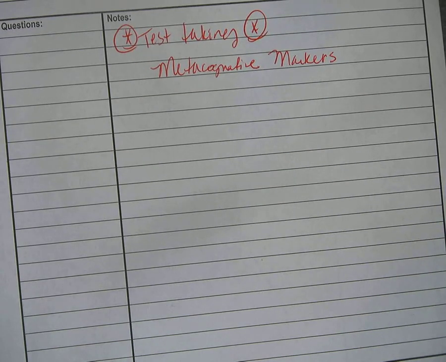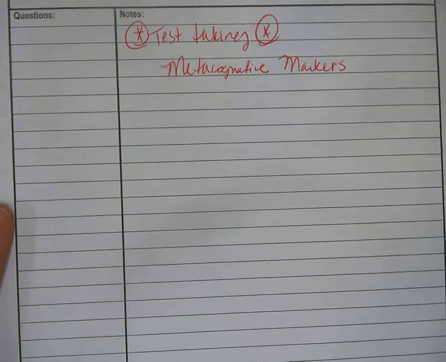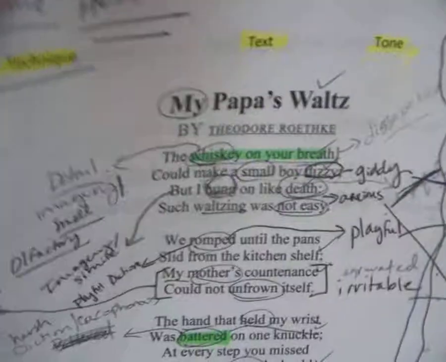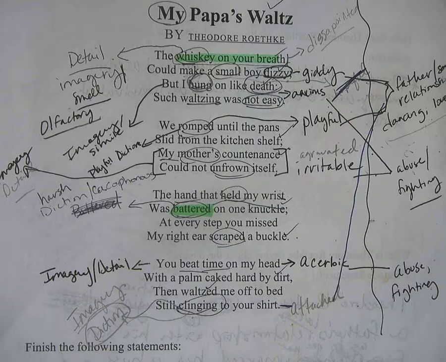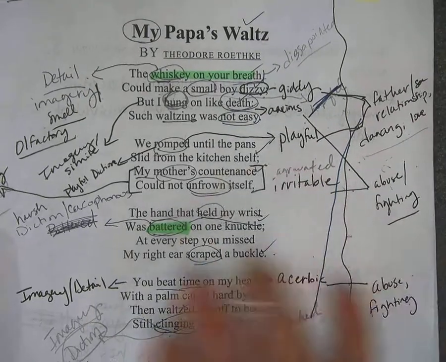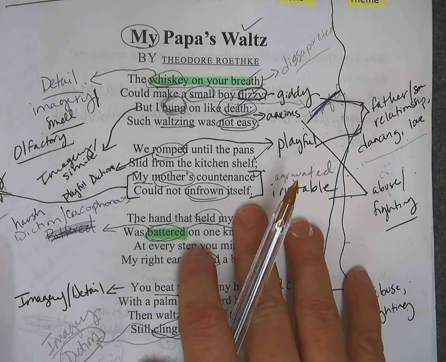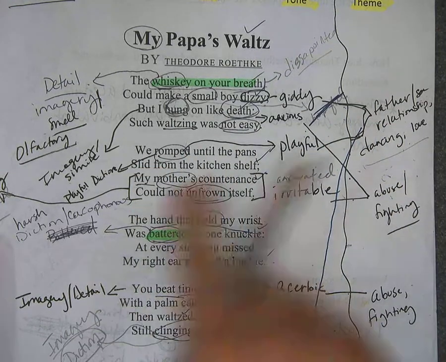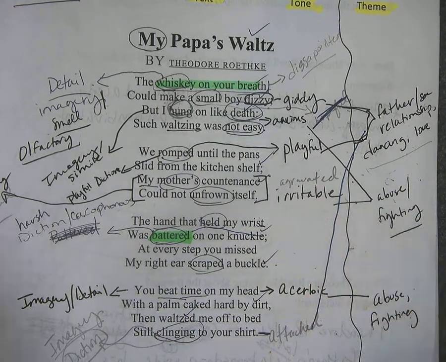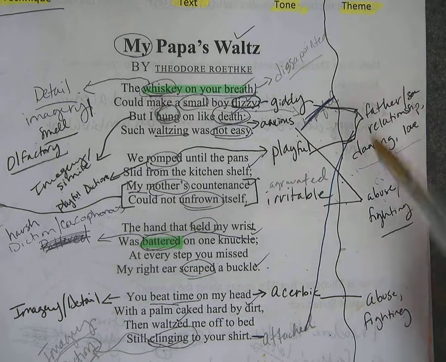Oh, here we go. For example, let's say you have a poem that you have to read, which you guys will have a poem that you have to read. We would mark it up, just like we did with My Papa's Waltz. Now, this took us a long time and we really talked about it, so it probably won't look like all of this because we really dug deep into this particular poem.